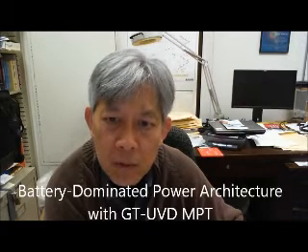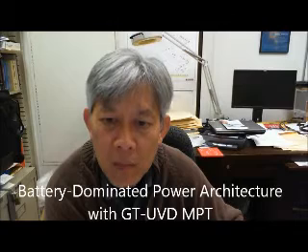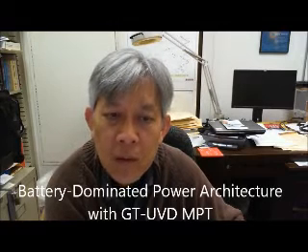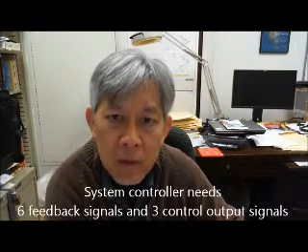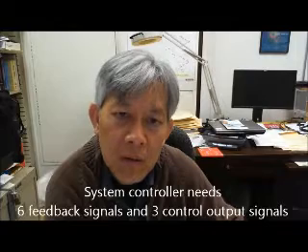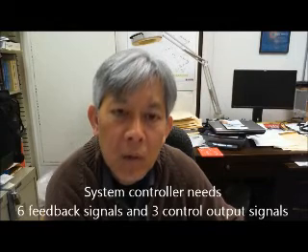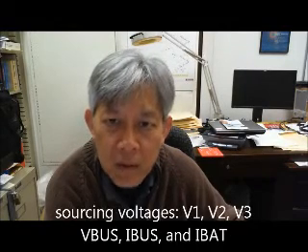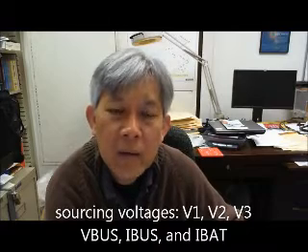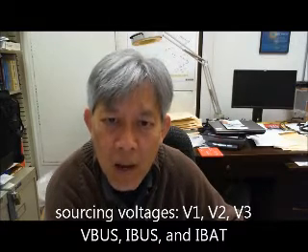In order for this control system to work together, the system controller requires 6 feedback variables, which are the sourcing voltages V1, V2 and V3, the battery voltage V bus, the system's sourcing bus current I bus, and the battery charge current I bat.